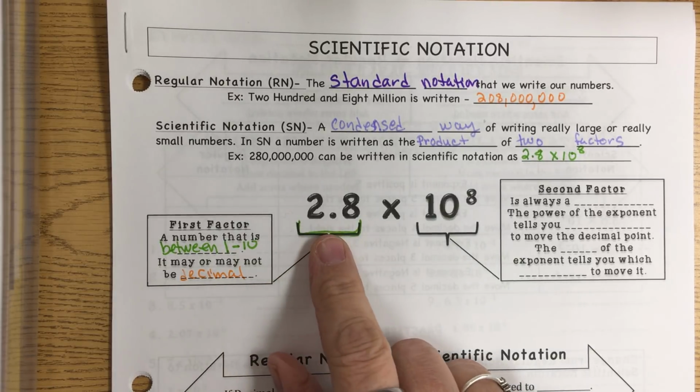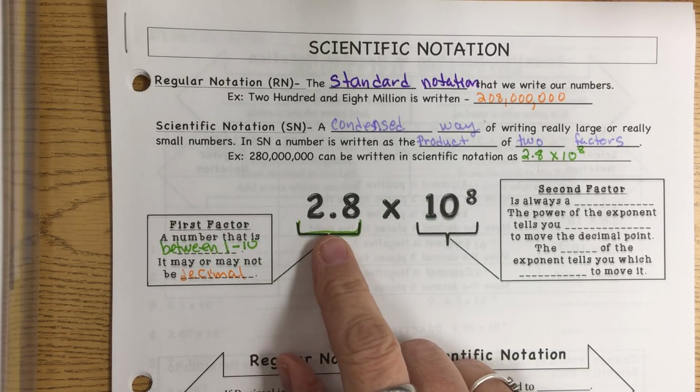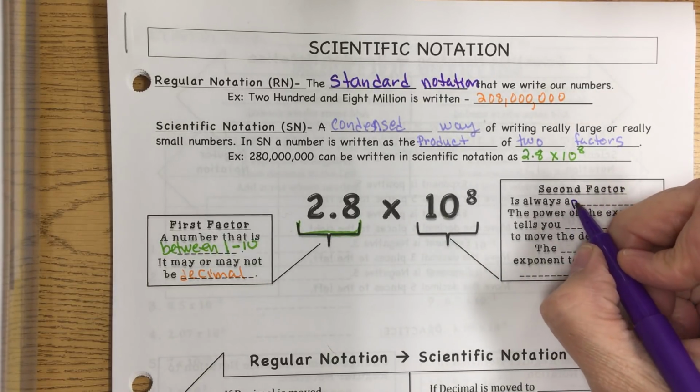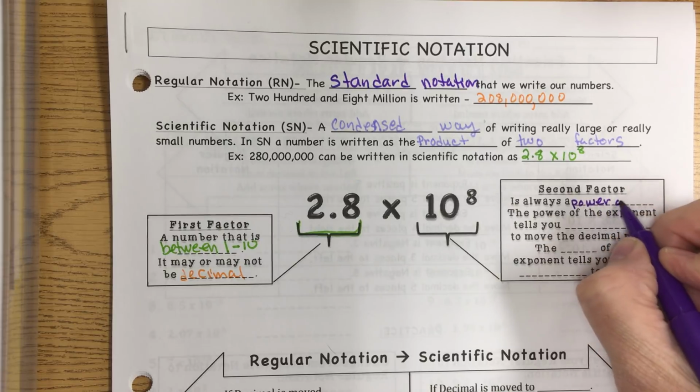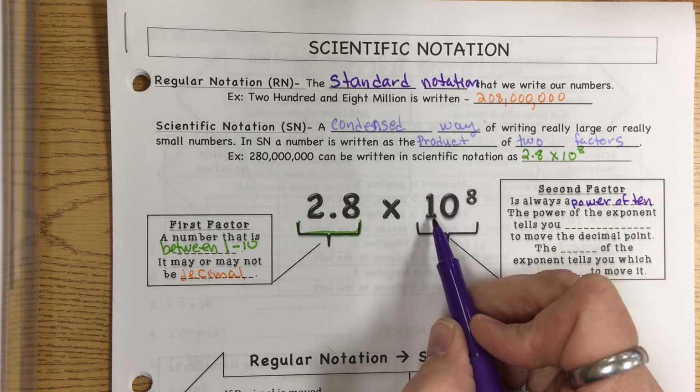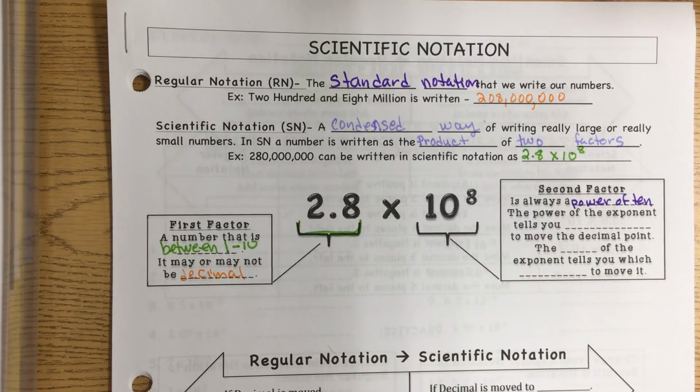So this one is 2.8. This time around it has a decimal. Then the second factor is always a power of 10. It's always a power of 10, so it will be 10 to some power.